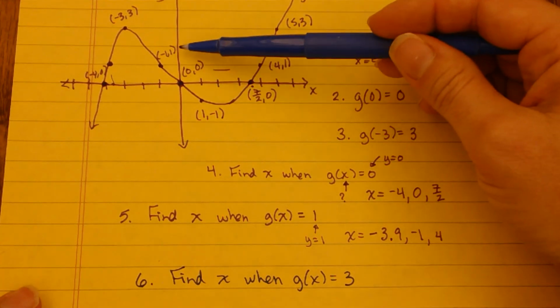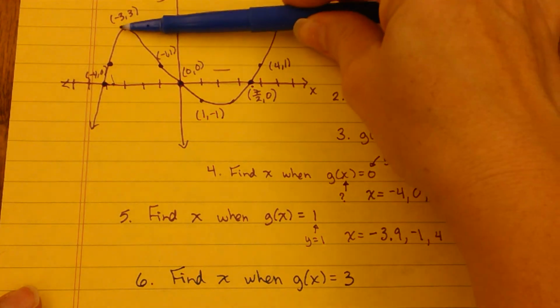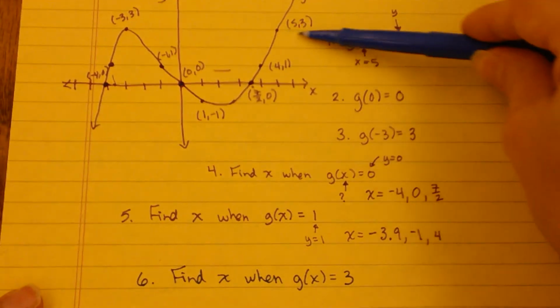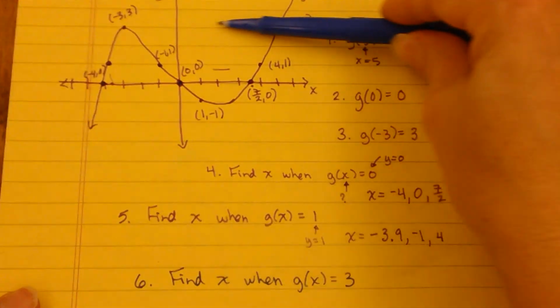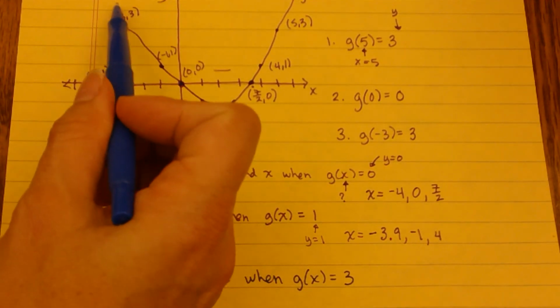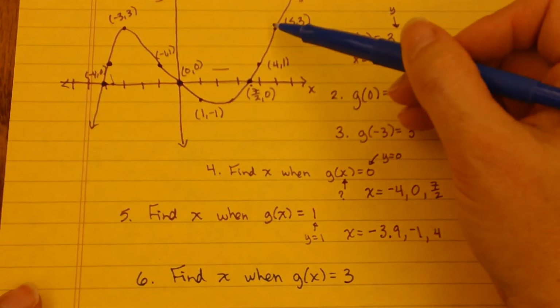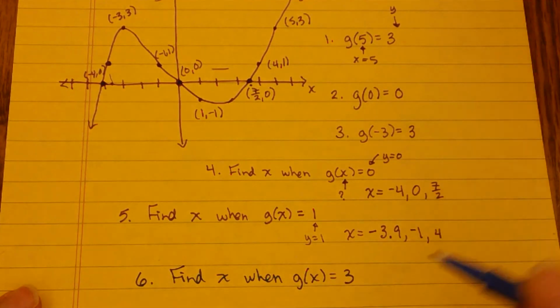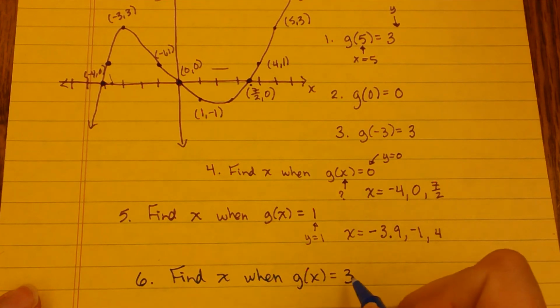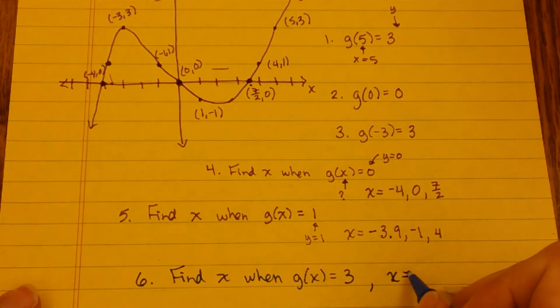So we go up to 1, 2, 3 on the y-axis. We have that horizontal line, y equals 3, going right through there. So y would equal 3 at 2 x values, here at -3 on the x-axis, and here at 5 on the x-axis. So g of x equals 3 when x equals -3 or 5.